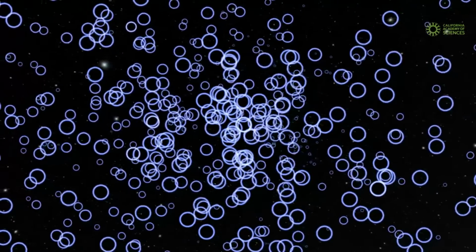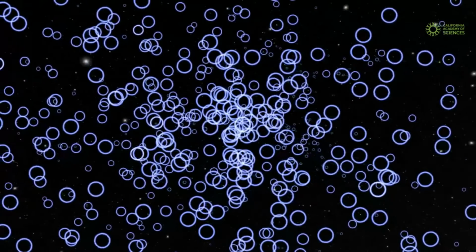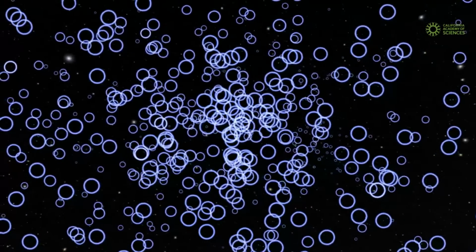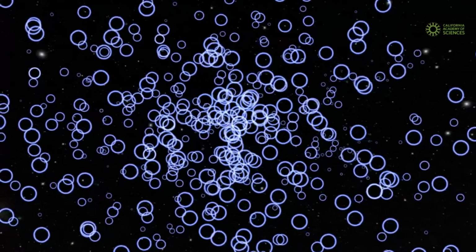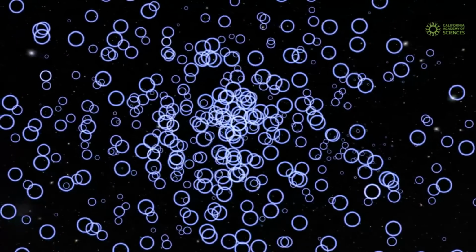But to flip that around for a moment, we can also think about what if there were intelligent creatures on one of these planets, around one of these stars, and they looked back at Earth? Could they observe life here on our planet?